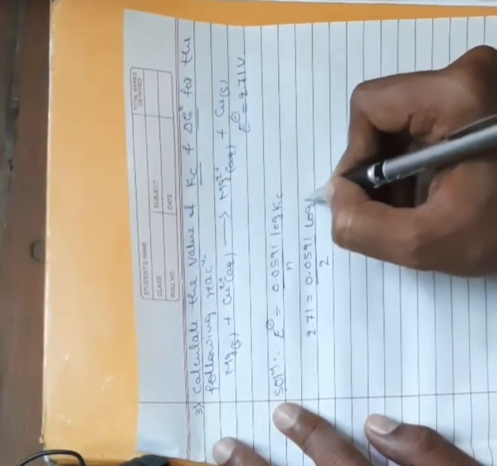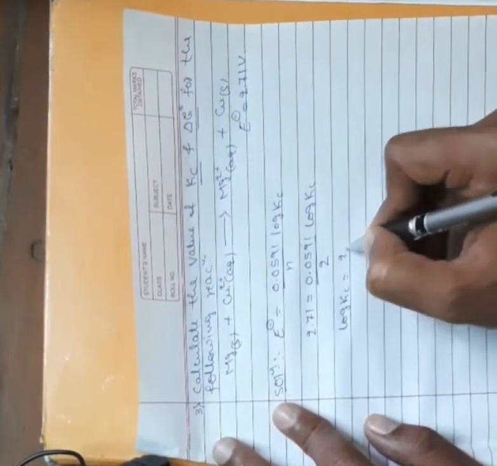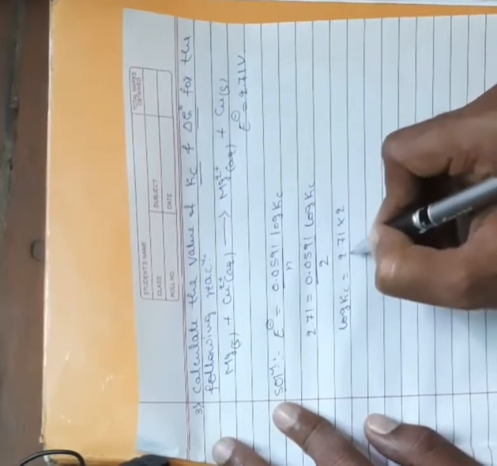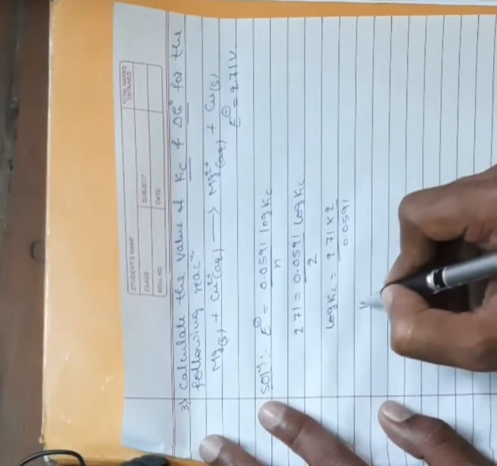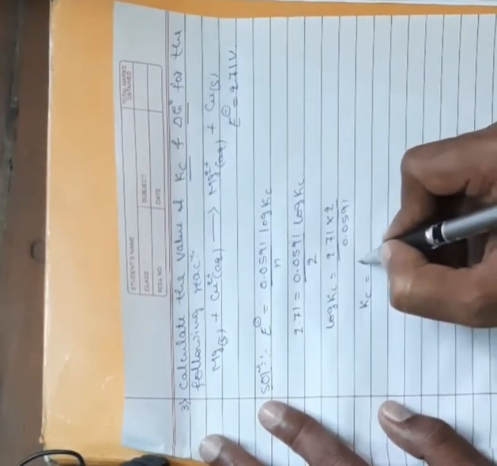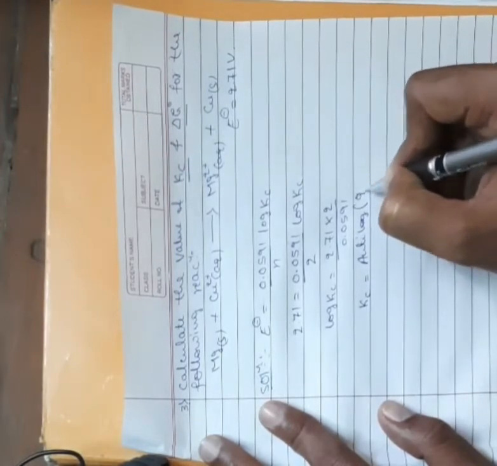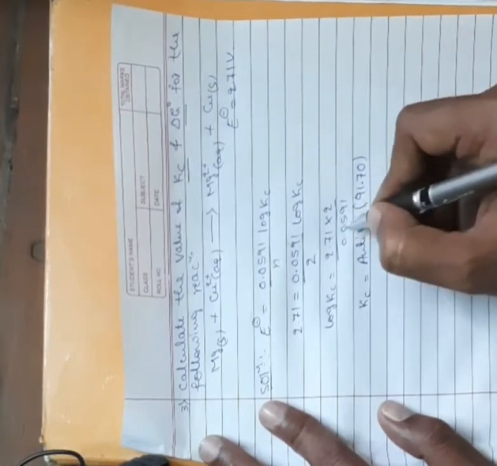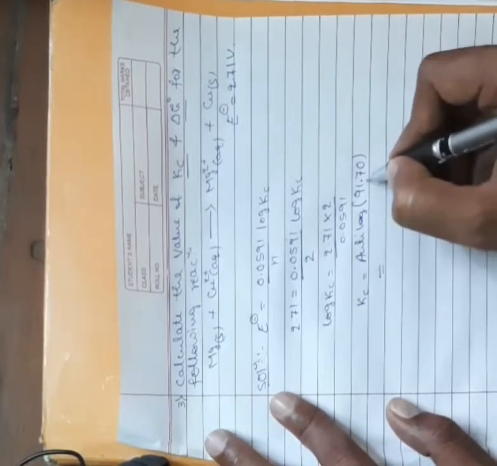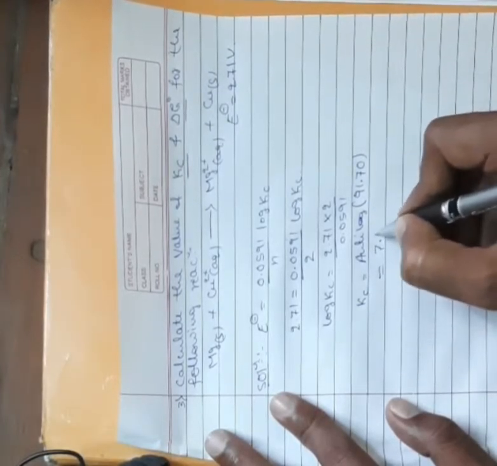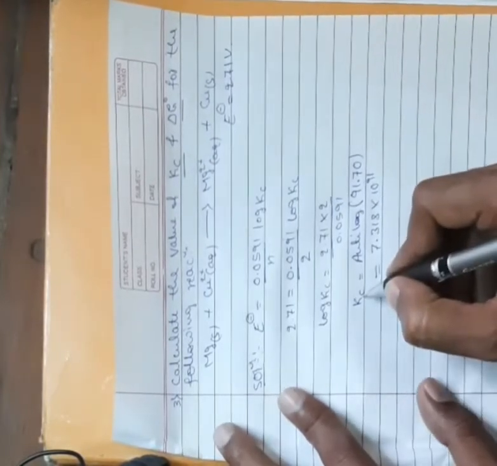So log Kc is equal to 2.71 × 2 divided by 0.0591, and Kc is the anti-log of 91.70. Calculating the anti-log, you get 7.318 × 10^91 as the equilibrium constant.